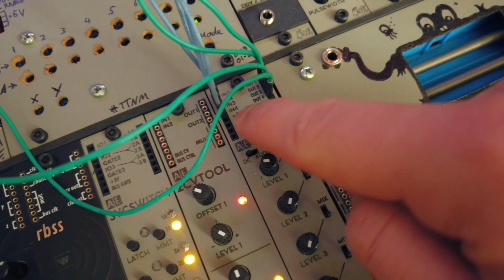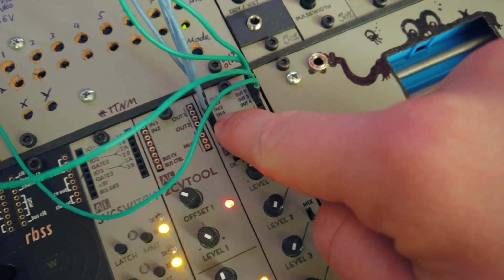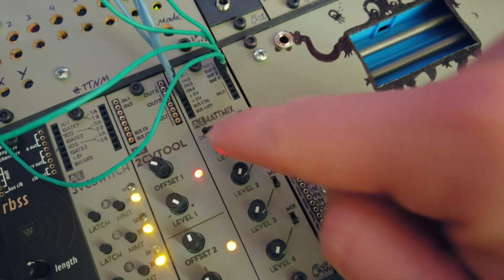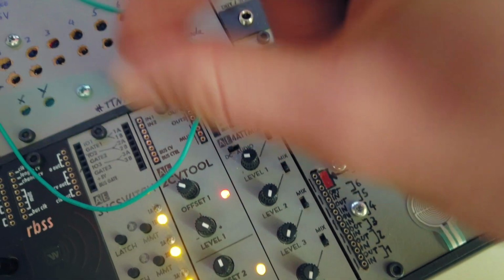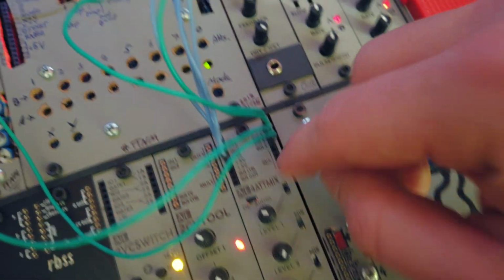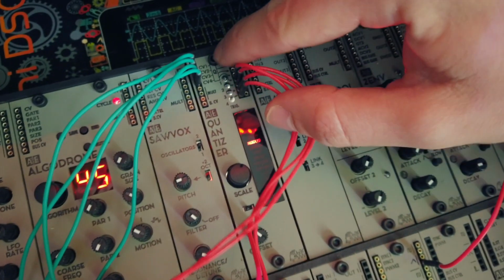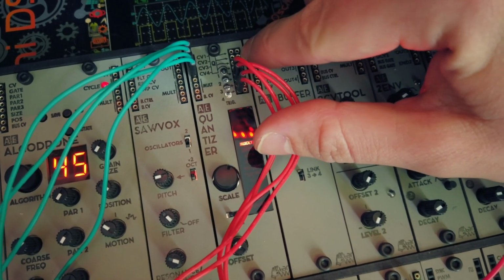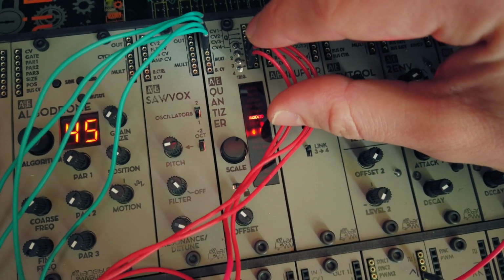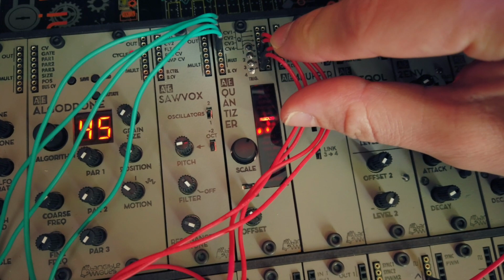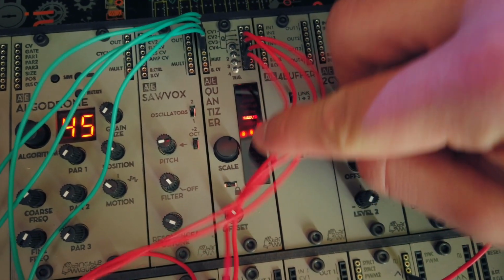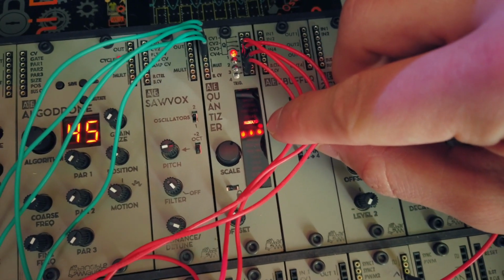4 attenuators. So basically I'm attenuating the 4 signals individually. So I have 4 signals going in, then I can attenuate them, and then I have 4 signals going out at various amplitudes. And now those are being fed into the quantizer CV1 to 4 inputs. And then I'm not using the quantized outputs, but I'm using the trigger outputs, which fire a trigger whenever a new quantization step is reached according to the musical scales I can set up here with the big knobs.